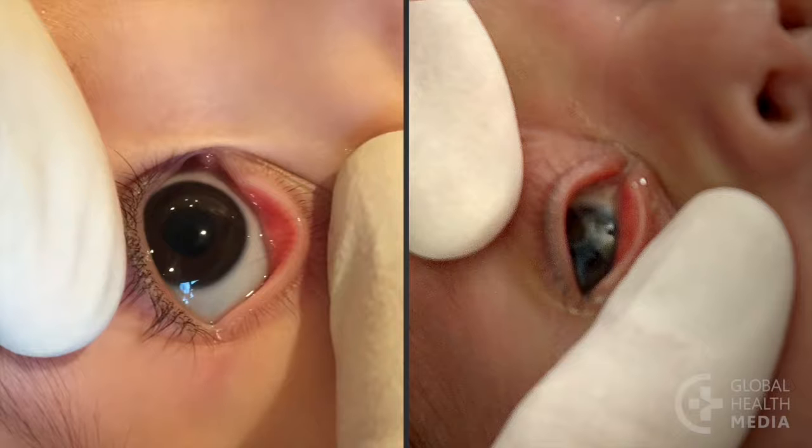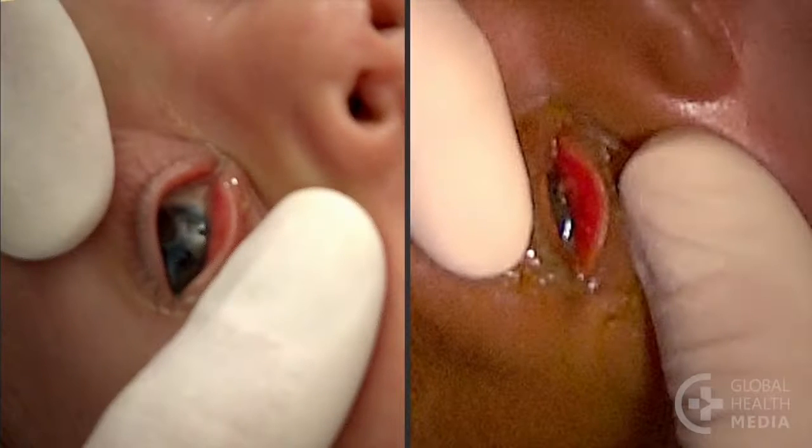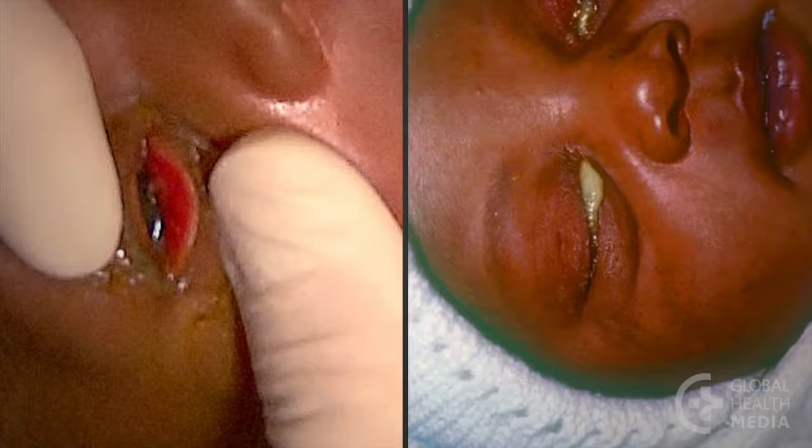Now, compare the mild eye infection to the baby with a moderate eye infection. There is more discharge and the inner eyelids are very red. In a severe eye infection, the key finding is swelling of the eyelids. There is also obvious pus.